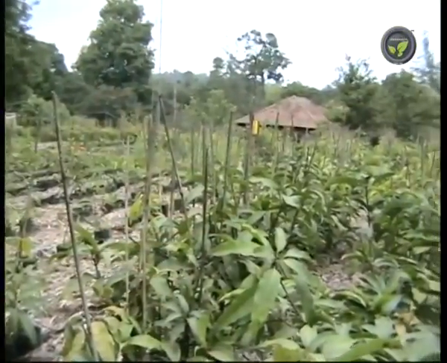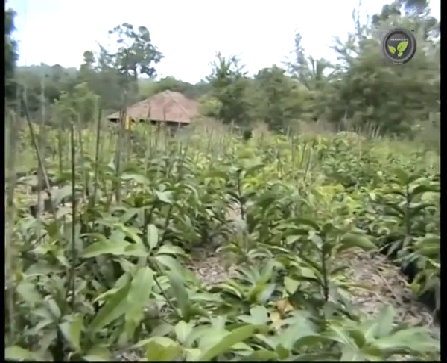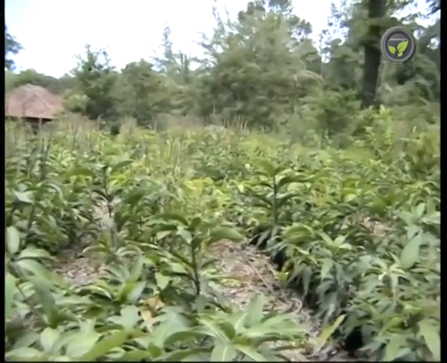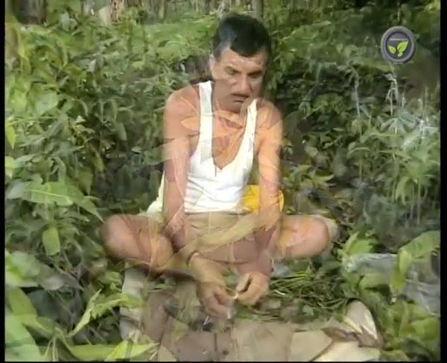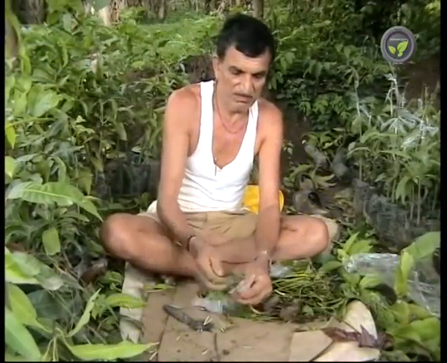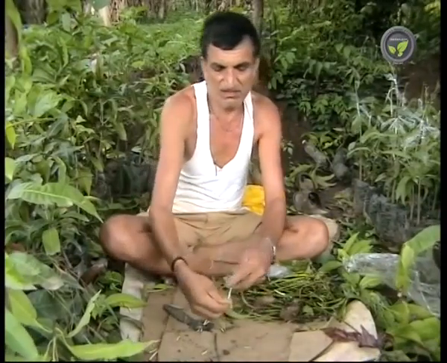Grafting nursery as a subsidiary activity can generate an attractive income. Grafting is the basic skill of agriculture. If a farmer is not acquainted with this skill, his learning is incomplete.